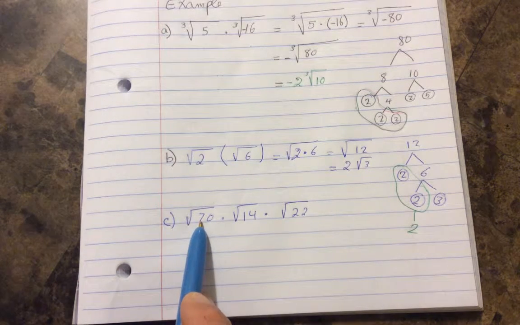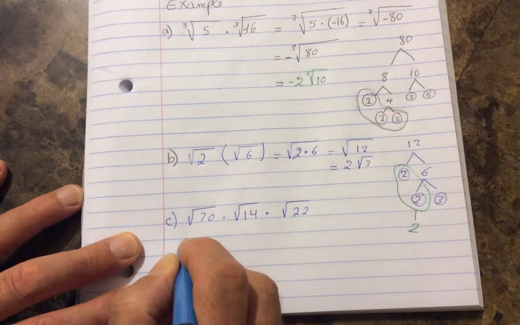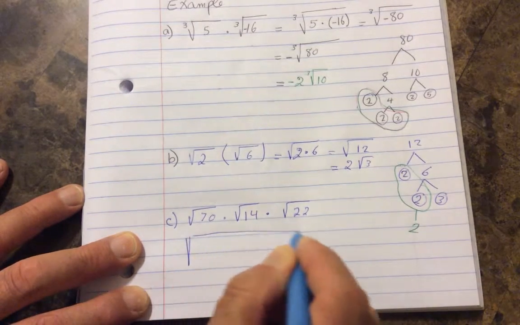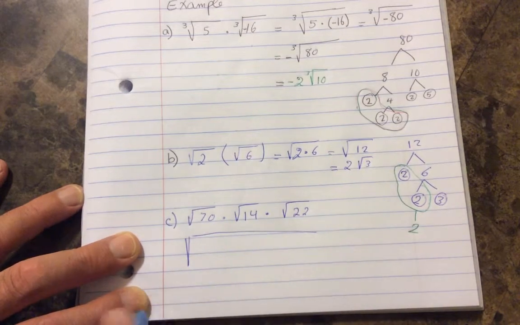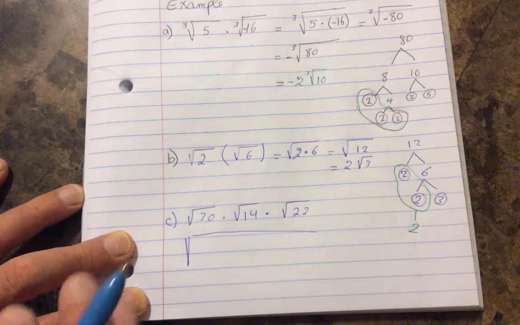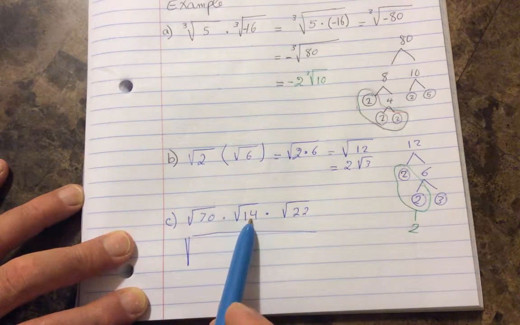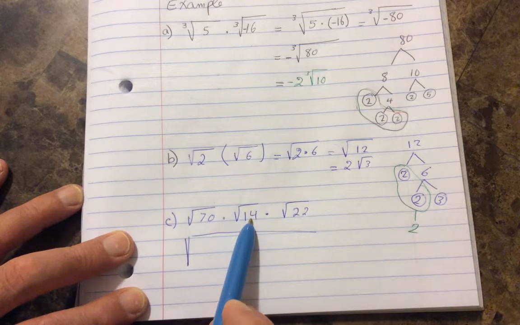So the first thing a factor is going to pop into your head is 70 is 7 times 10. So now I'm going to put them all inside one root, but I'm not going to multiply them. I'm going to do the opposite. I'm going to factor them. It doesn't have to be to the prime factor, because I notice here this is 7 times 10, and I notice here that 14 is 7 times 2.